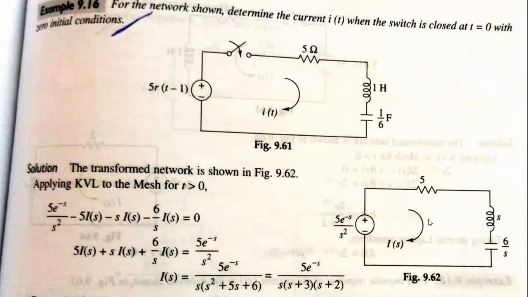And the I of t is flowing. So whenever the switch is closed, this exponential form, this time domain, will be converted into the frequency domain, where the s t will be converted into the s. So that's why this R will be taken in the denominator also. Okay, so if this 5 e raised to the minus s, the 5 will be as it is.